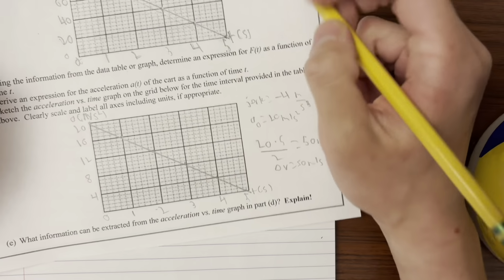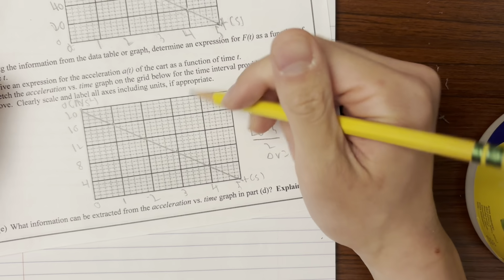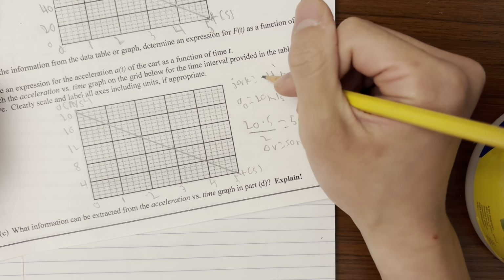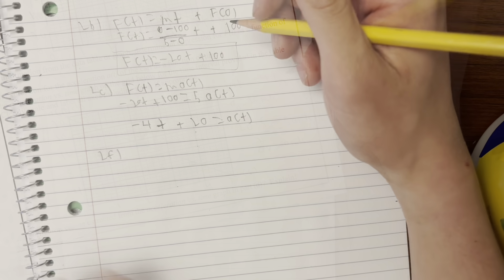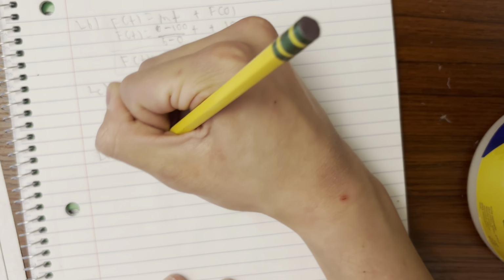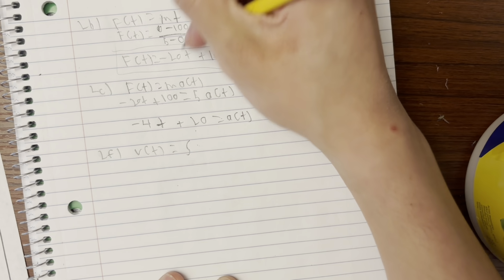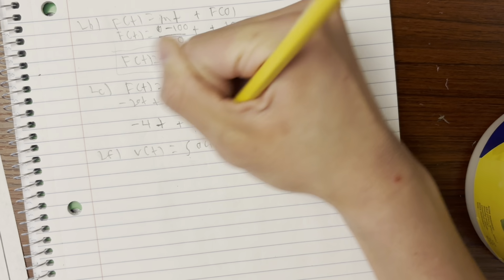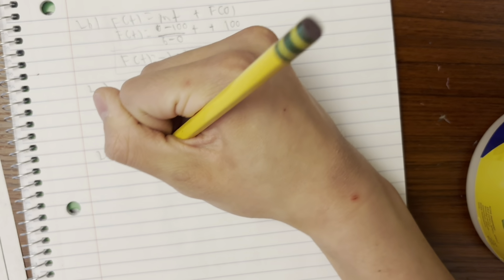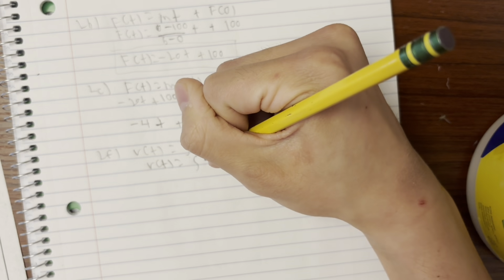Also, we can tell from this being a straight line instead of a parabola that our jerk will just be a constant jerk. So we'll have a constant jerk of -4 meters per second cubed. For the next part, for the v of t function, we know v of t in this case would be equal to the integral of a of t dt. And once we get that, we could plug it in.